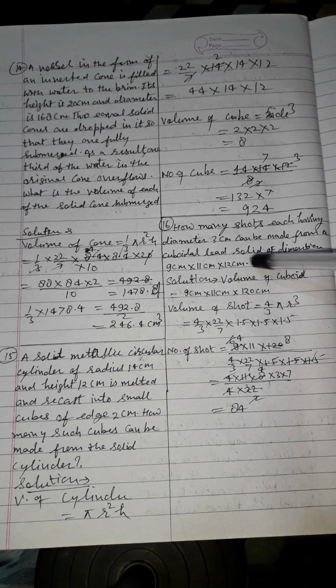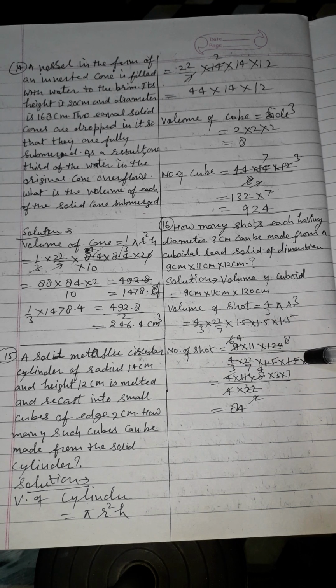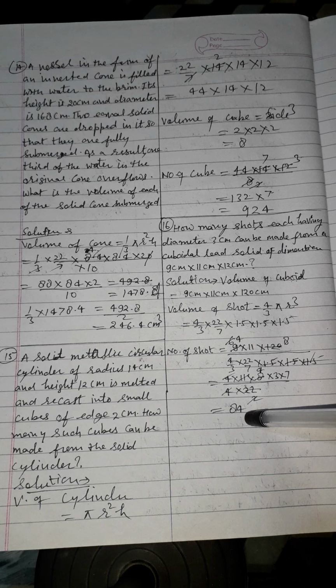Question 16. How many shots, each having diameter 3, can be made from a cuboidal lead solid of dimensions 9 into 11 into 12? Then the volume of the cuboid divided by the volume of each shot, which is 4 by 3 pi r cube. After calculation we get 84 shots.